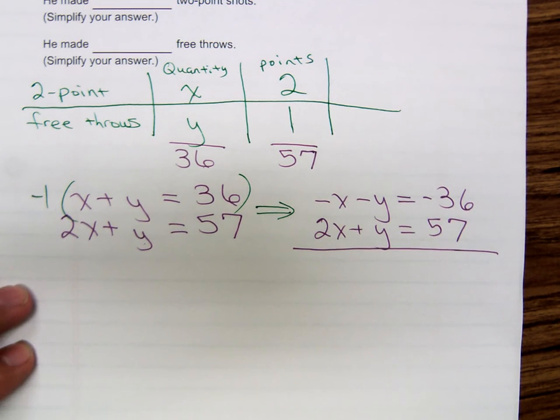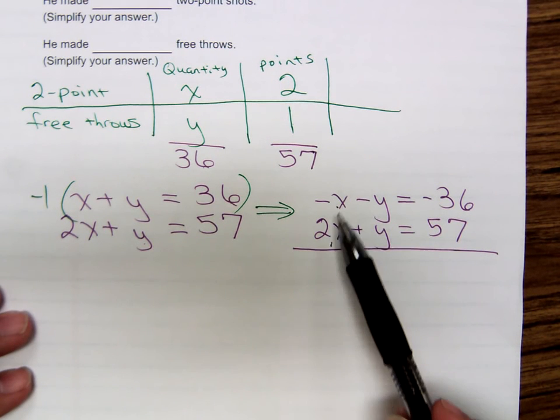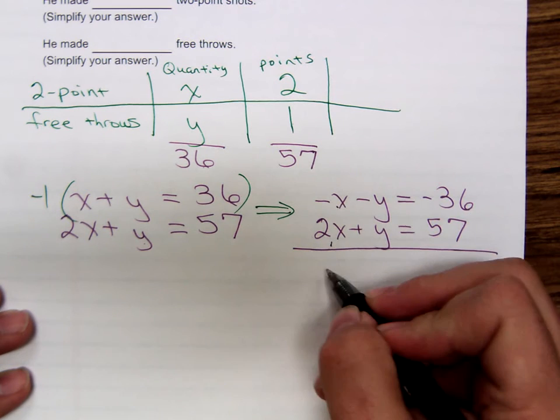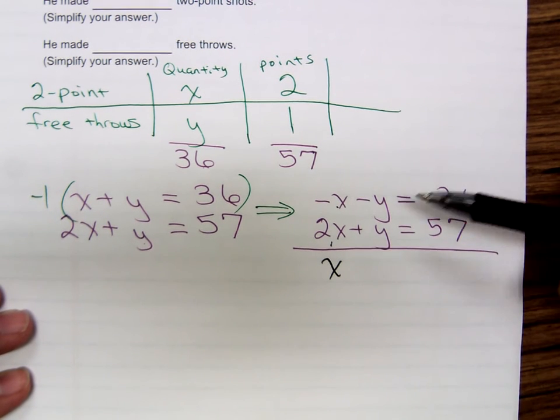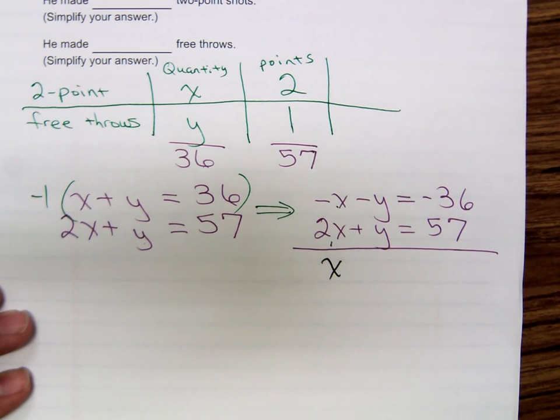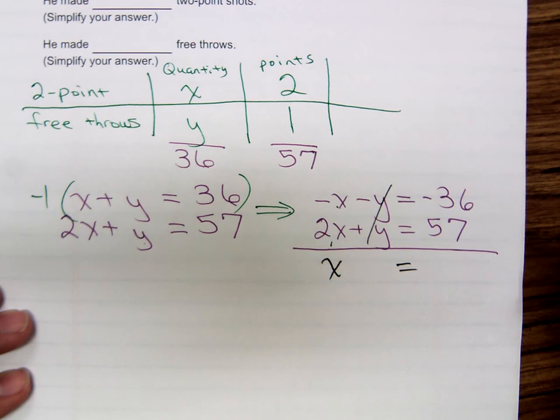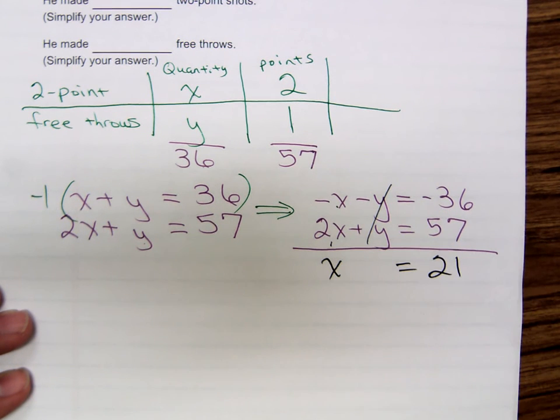Combining the x terms, we get negative 1x plus 2x, which is just x. Adding the y terms together, they cancel out. We eliminated them. Adding the constants, negative 36 plus 57 gives us 21.